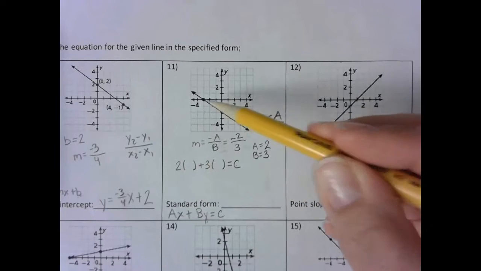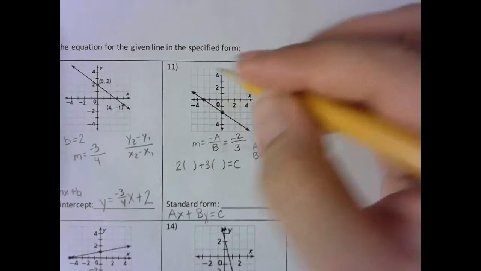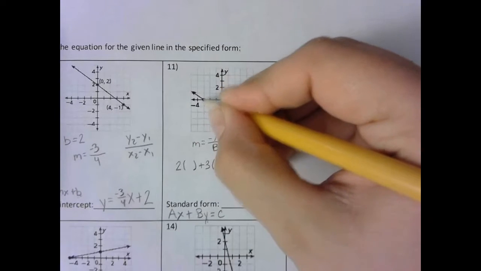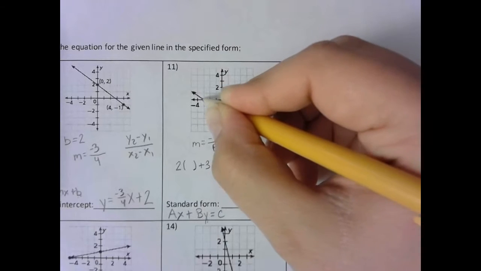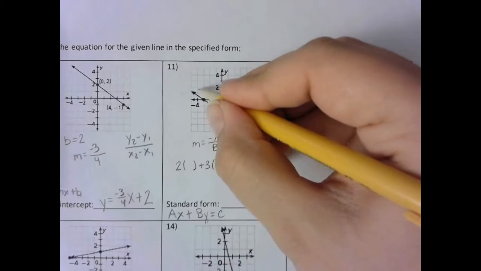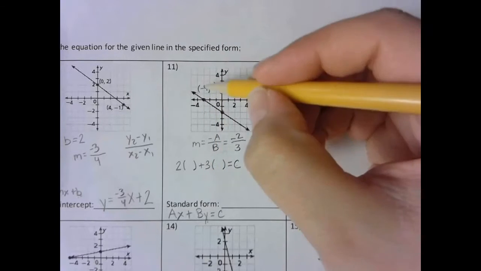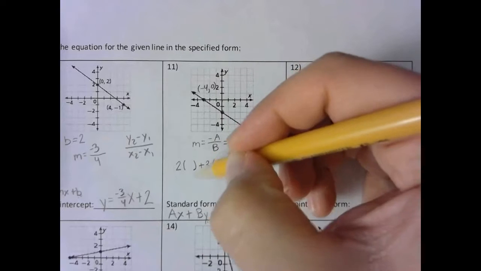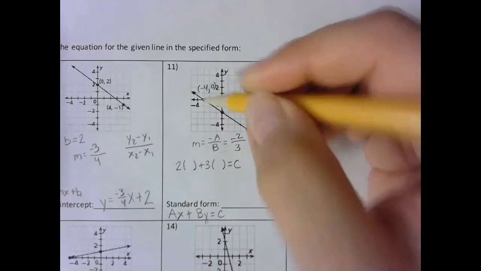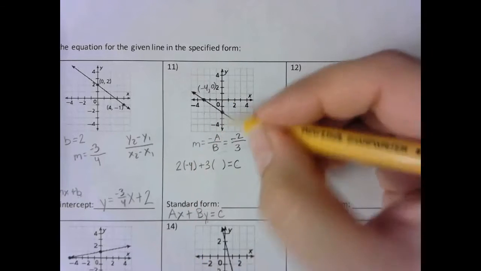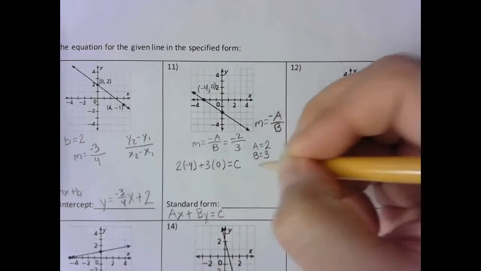But hey, we were given 2 points, so I'm going to choose this one as my point, x comma y. Since we went to the left negative 4 and didn't go up or down, this point is negative 4 comma 0. That's our x, that's our y. Let's plug those in. The first parentheses is x, which is negative 4. The second parentheses is our y, which is 0. Now we just have to solve for c.